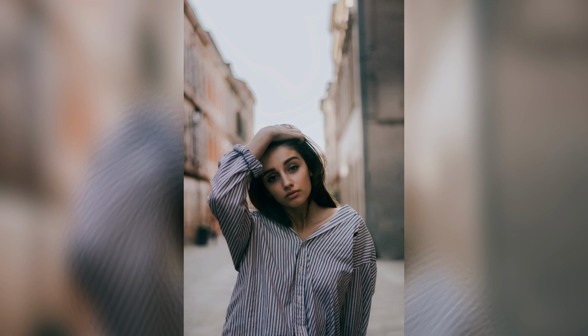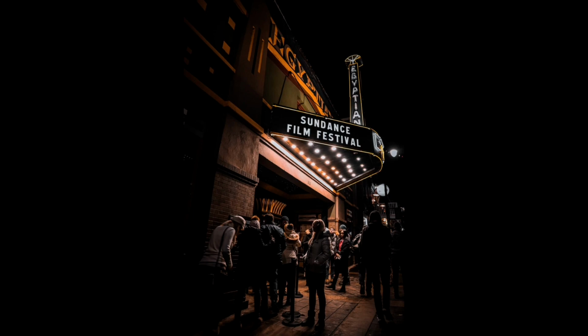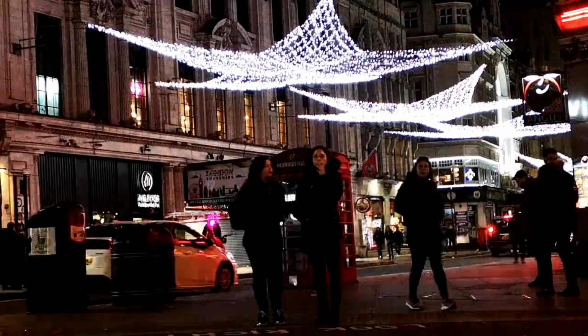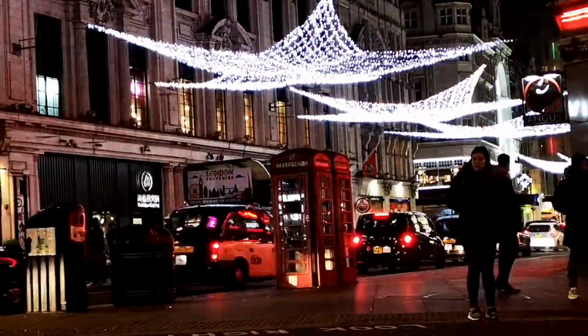Start by familiarizing yourself with the basic concepts of exposure, composition, and lighting. These three pillars form the foundation of any successful photograph, and mastering them will greatly enhance your skills.